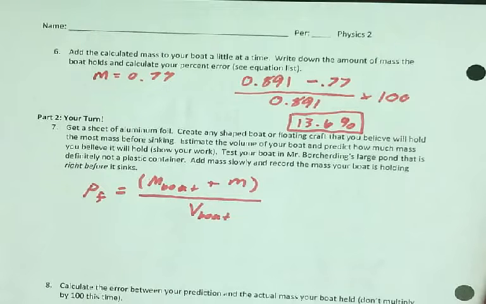So today you're going to try to make your own little boat. You're going to see how you do. You're going to do the best that you can. You're going to build your little boat, and then you're going to take it to the back, and you're going to try to see how much weight it can hold. Okay? Once you've done that, you're going to calculate your percent air.